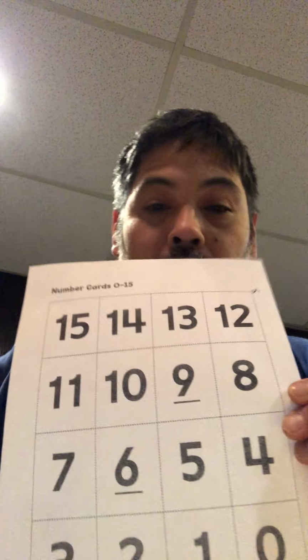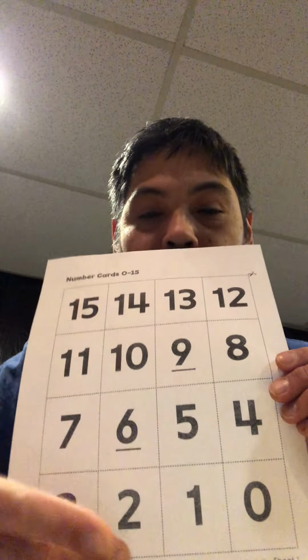So if you don't have one handy, you can find one in a board game or something. If you don't have a die at all, what you can do is you can also have your grown-up print out this sheet, and you can cut out the numbers, okay?